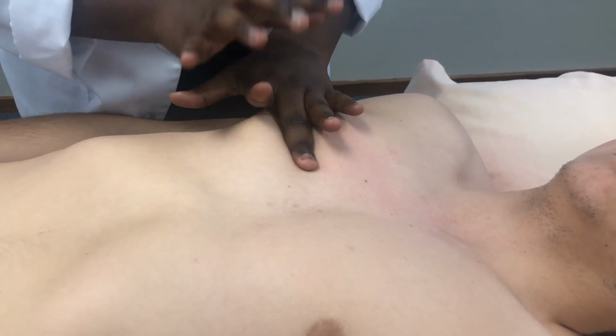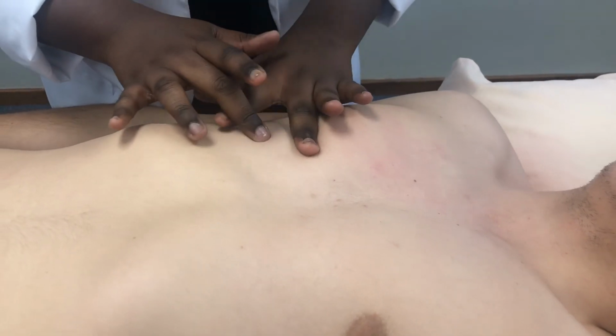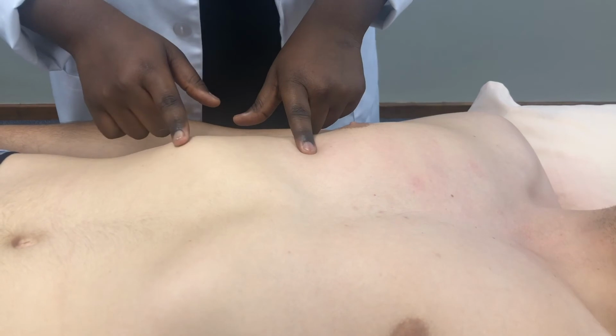Resonance, resonance, resonance, dullness, and that will be the upper border of the liver. The patient's liver seems normal, which is less than 12.5 centimeters.